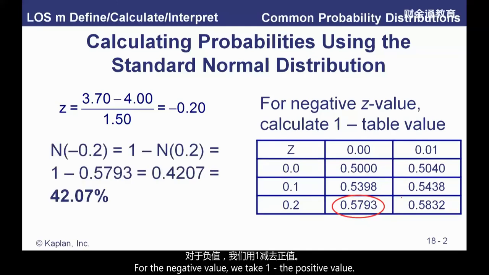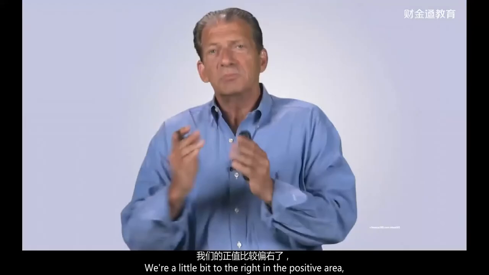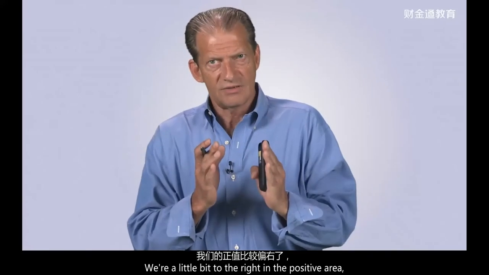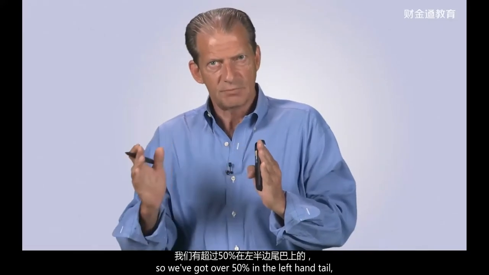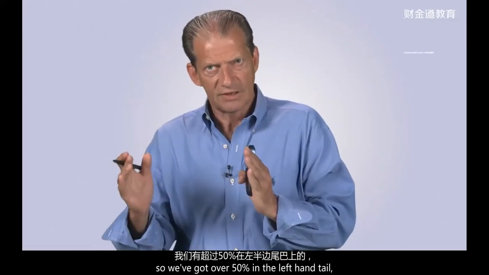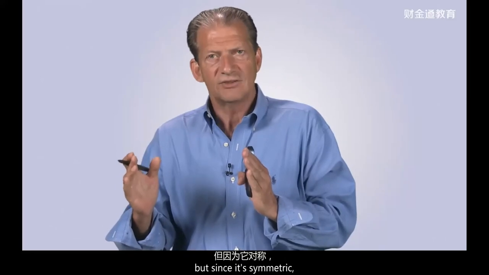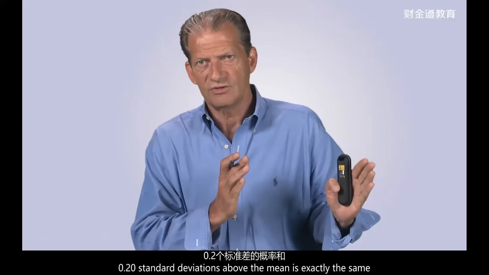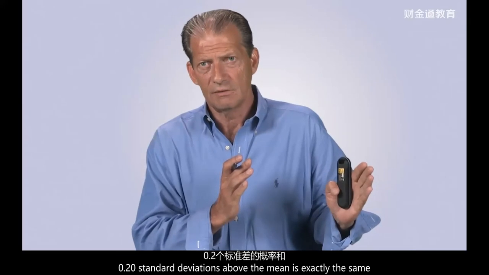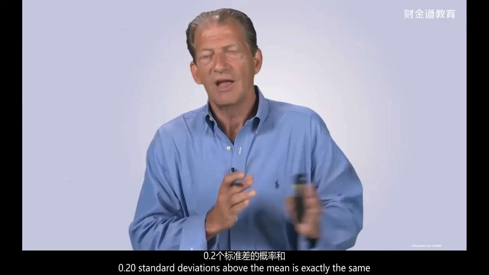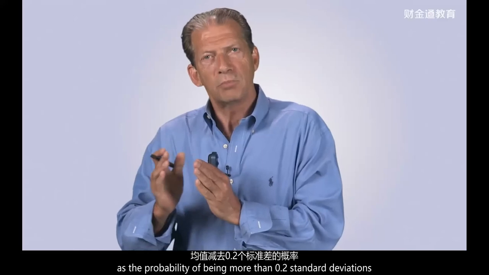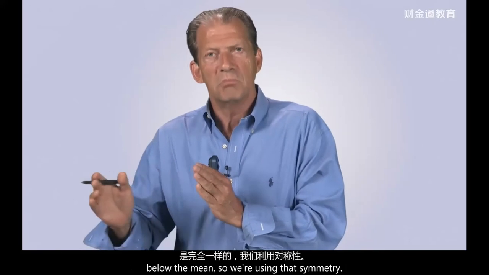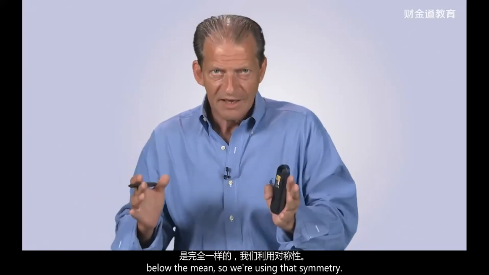Now, for the negative value, we take 1 minus the positive value. See, we're a little bit to the right in the positive area, and so we've got over 50% in the left-hand tail. But since it's symmetric, the probability of being more than 0.2 standard deviations above the mean is exactly the same as the probability of being more than 0.2 standard deviations below the mean. So we're using that symmetry.